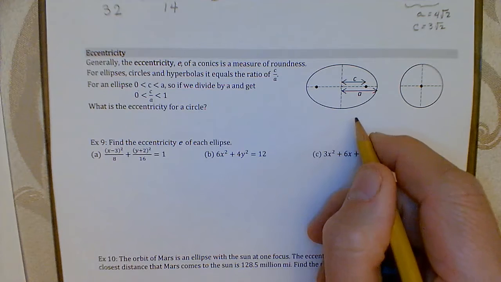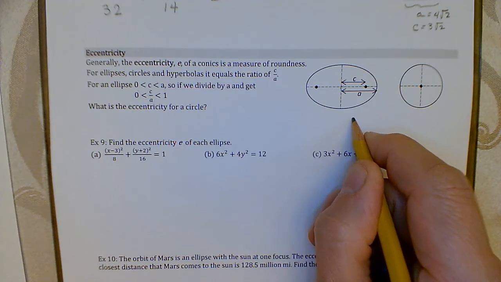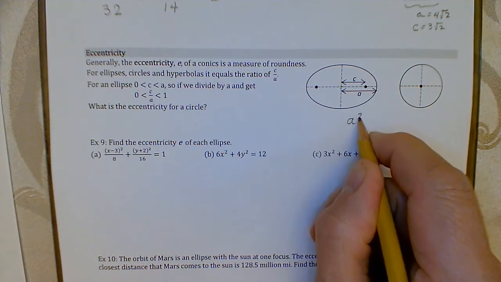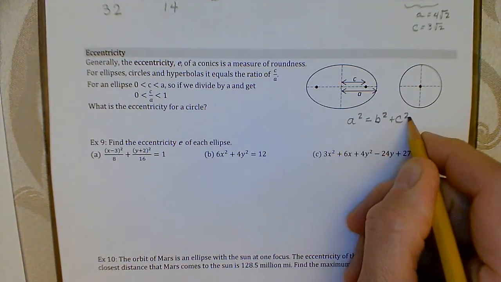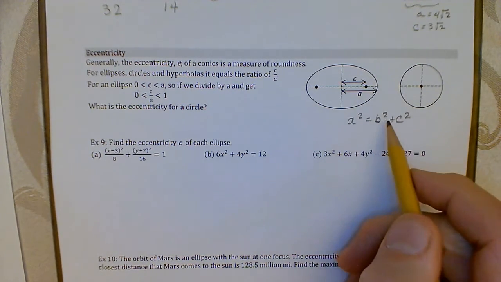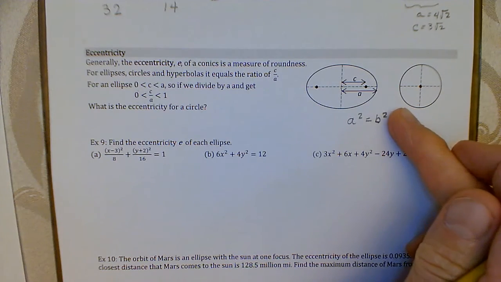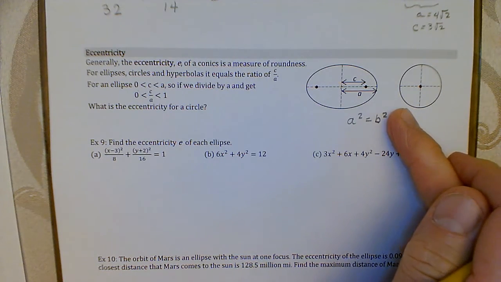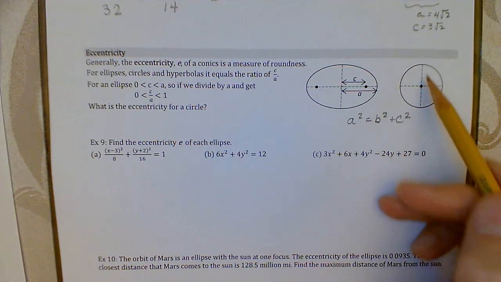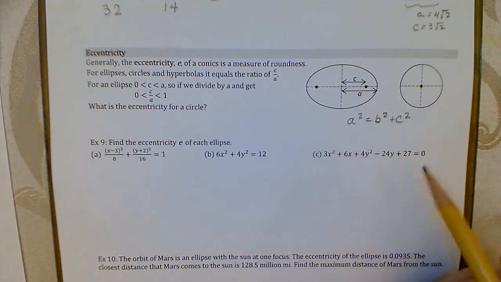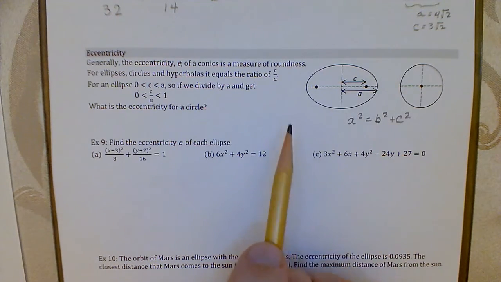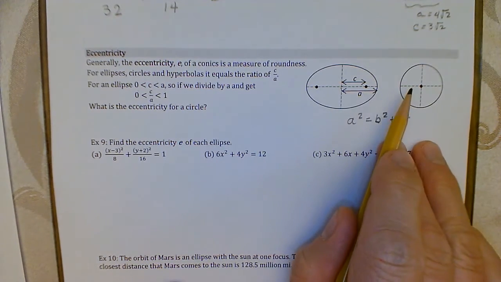Because if you think about the relationship that A squared is equal to B squared plus C squared, if C was 0, then we could just eliminate that. Then A and B would be the same. That means the minor axis and the major axis would be identical, and we would call that the radius. Okay, so with C as 0, we got a circle.